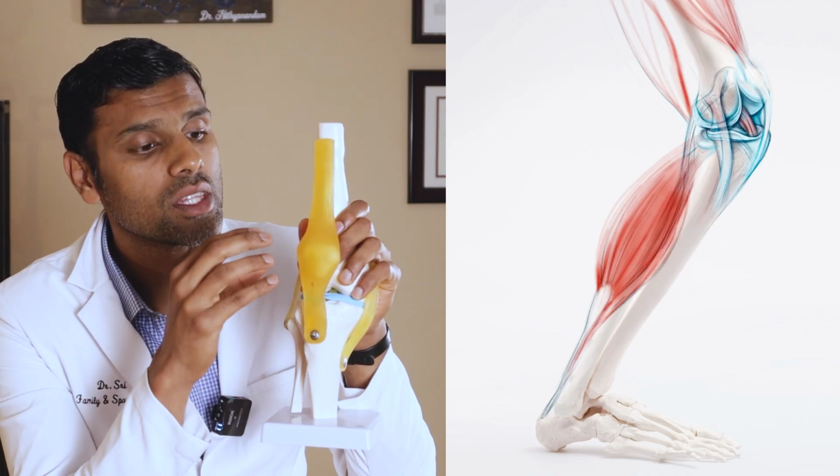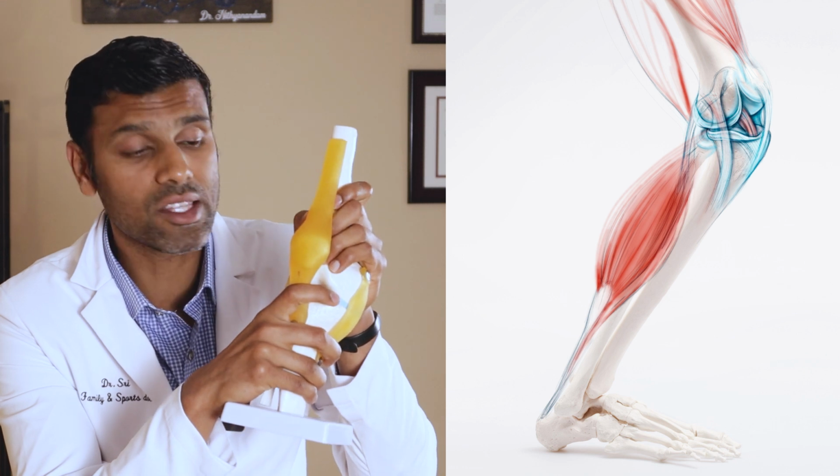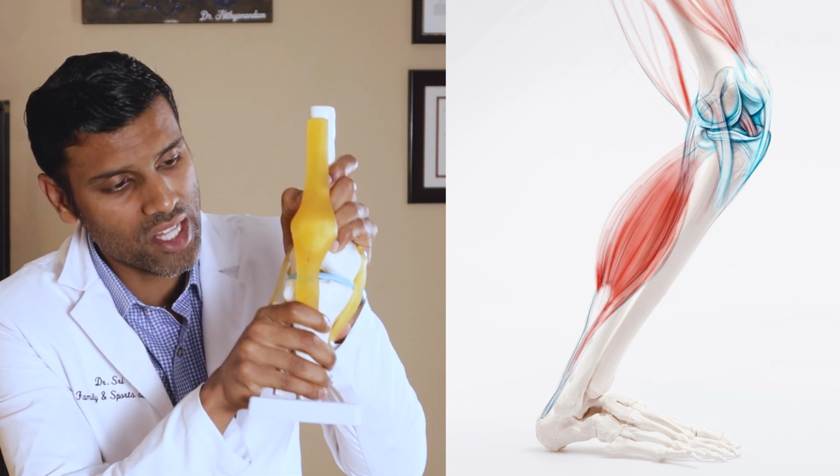The key structures include the cartilage that surrounds the bone, and there's also a cushion-shaped structure called the meniscus that is present on both sides of the knee. The ACL also prevents rotational instability, again protecting the key structures inside the knee. It is also important to remember that the ACL alone does not provide stability to the knee. The muscles surrounding the knee also provide stability, especially the hamstring muscle, which also prevents excessive forward translation, which is basically excessive movement of the tibia in relation to the femur.